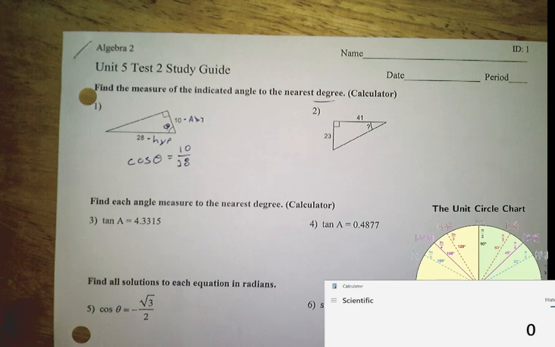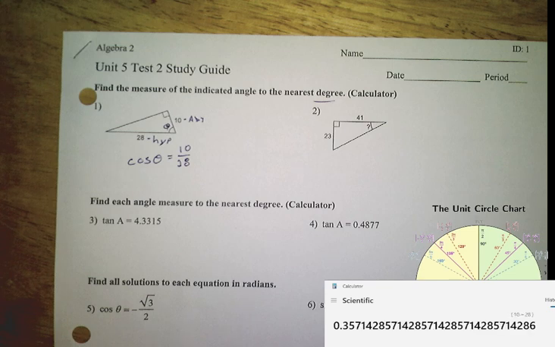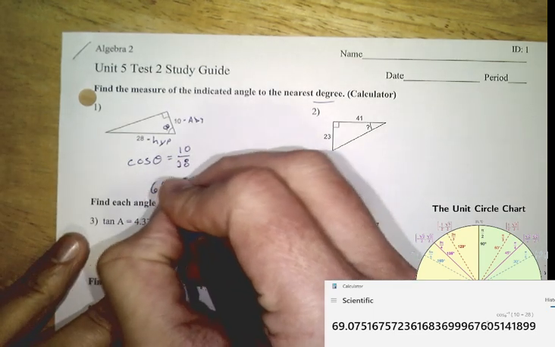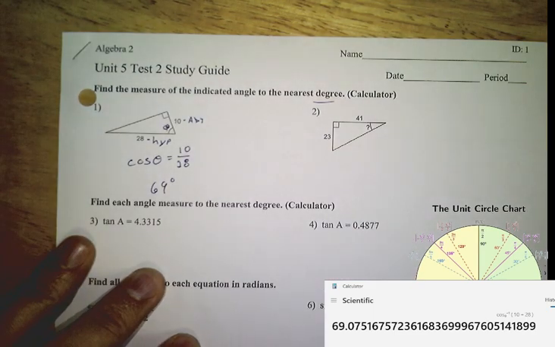Let's try it this way then. 10 divided by 28, close parentheses. Okay, so that's 5/14, and then do second inverse cosine of this, and we get 69.1 degrees. Oh, nearest degree, so 69 degrees. There we go.